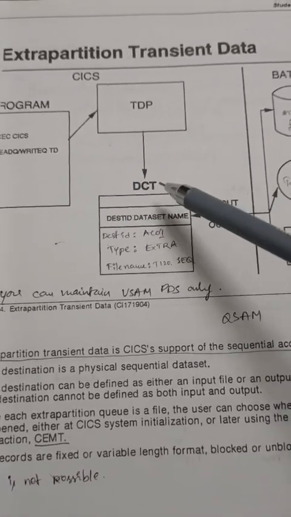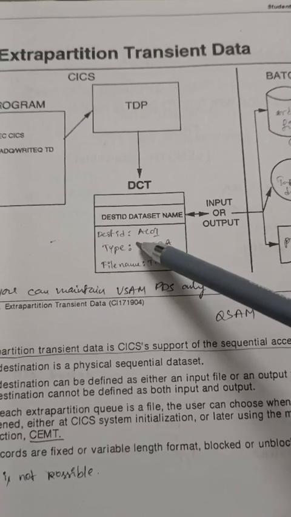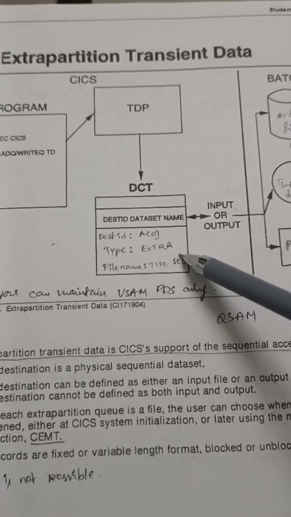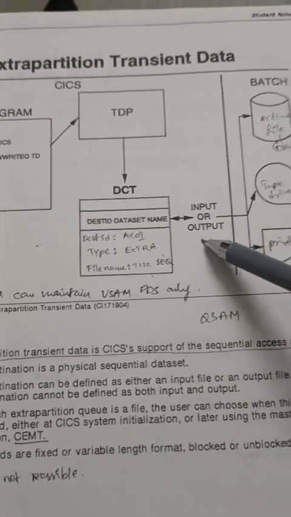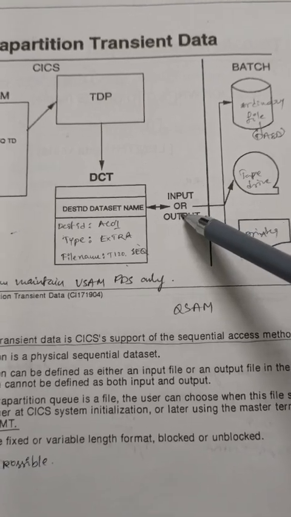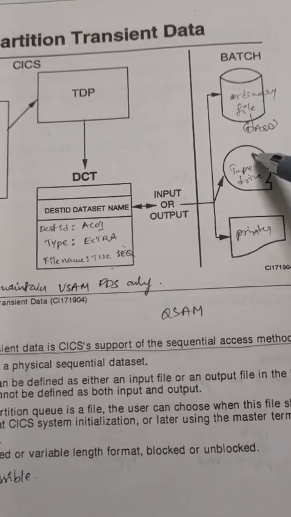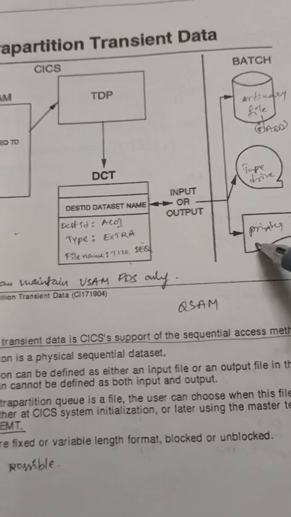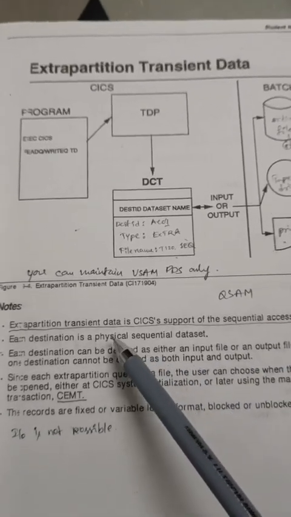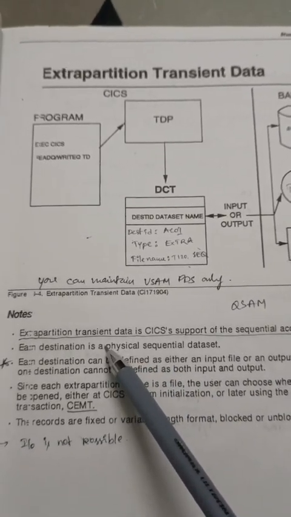And here the DCT table contains the destination ID, the type (extra partition), and the file name. And this contains the batch D and batch program, ordinary file, D, tape driver, and printer. Here you can see these are some of the nodes.